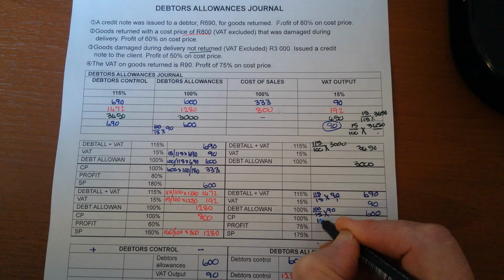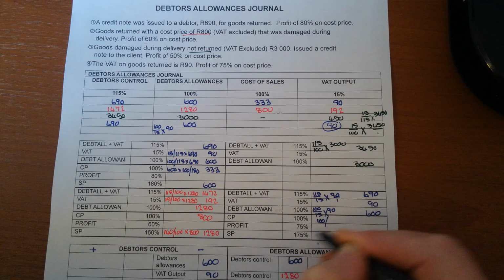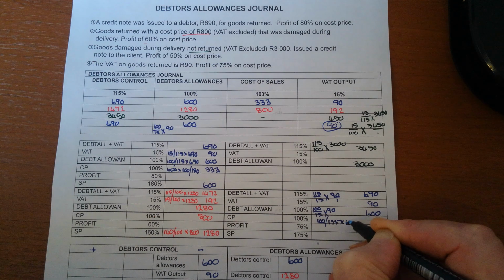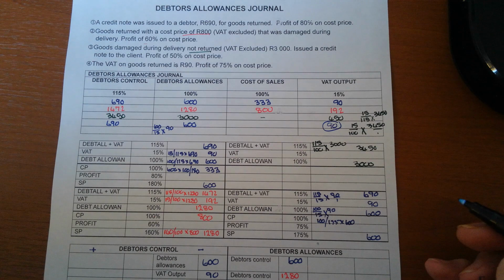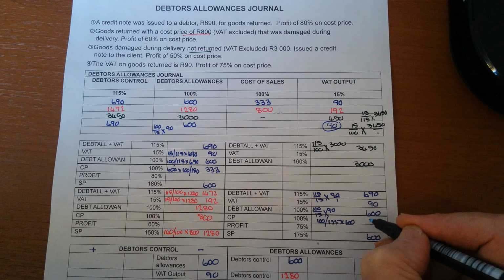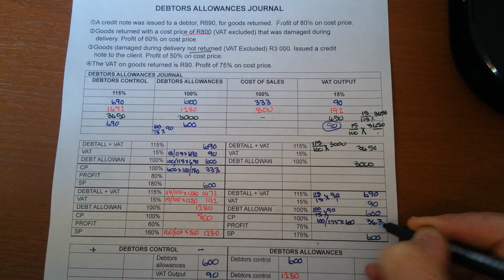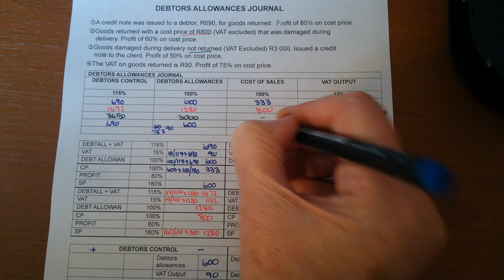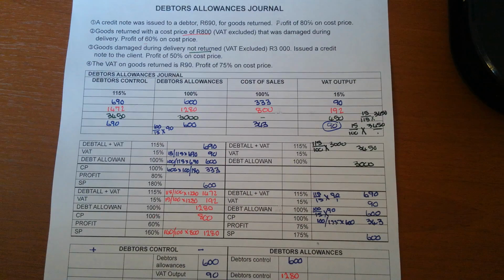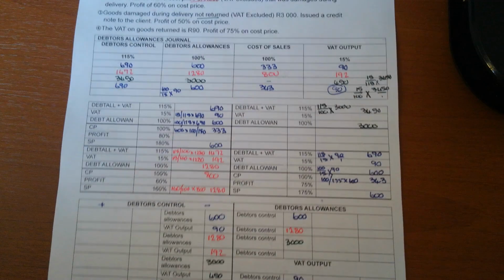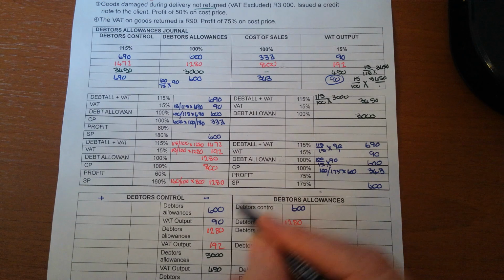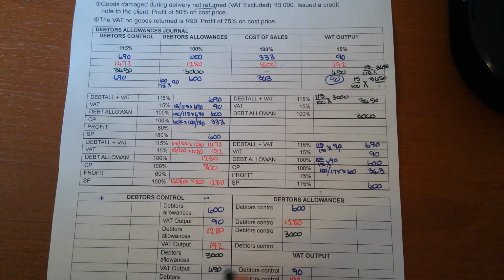So if I want the cost price, 100 divided by 175 times 600, and that will give me 343 rand. And I will show in my cost of sales 343 rand. Okay, so my debtors must decrease with 690, of which 600 is debtors allowances.